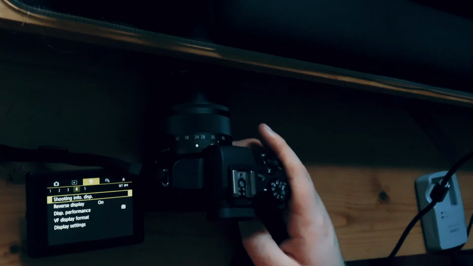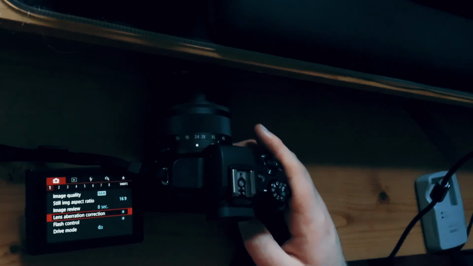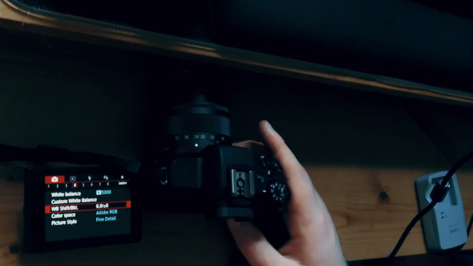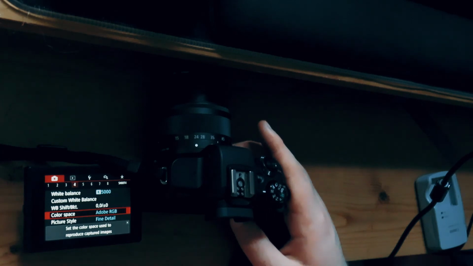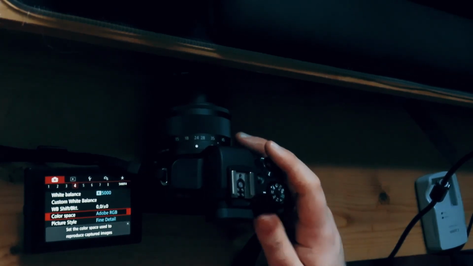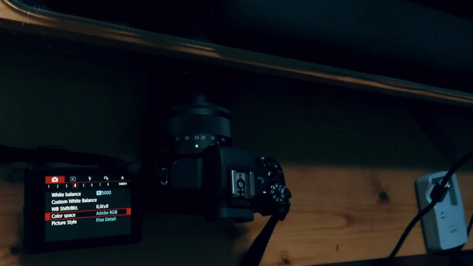However, keep in mind, if you're a photographer, you go to the settings, you want to go to image settings, and when you get to color space, you definitely have to choose Adobe RGB. That has a wider color space than sRGB. Just remember that. Now, this is the end of the first video.